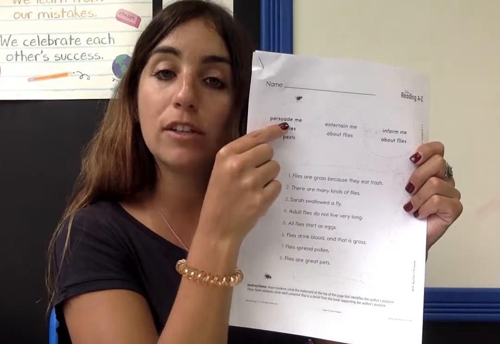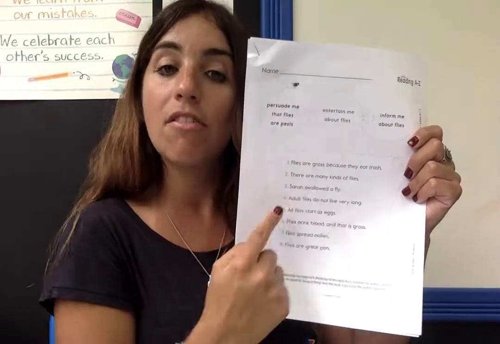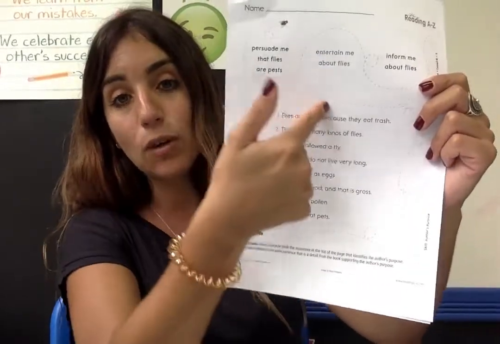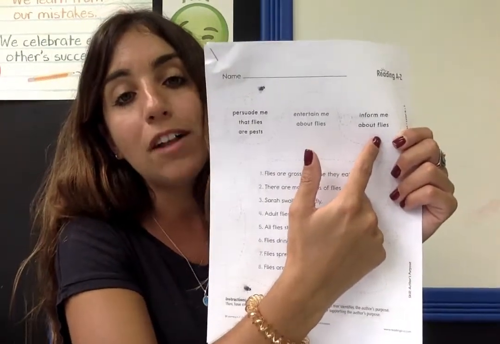If you think that the book is trying to persuade you of things, then you're going to circle all of the sentences here that tell me that yes, this book is persuading me of something. If you think the book is entertaining you, then circle all of the things to let me know that yes, this book is entertaining me, and I will tell you exactly why. Here are my reasons. Or do you think this book is informing you about flies? If you think that, then you're going to circle the answers, okay?